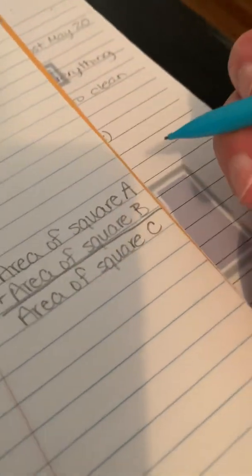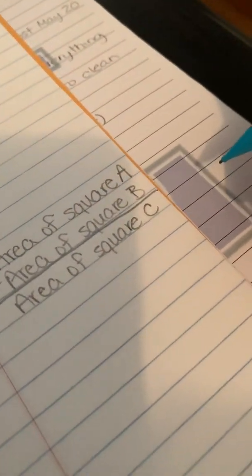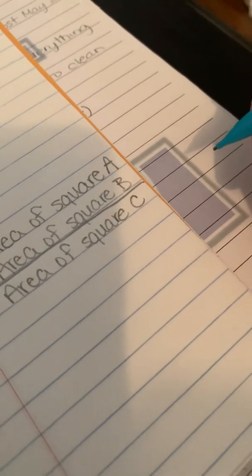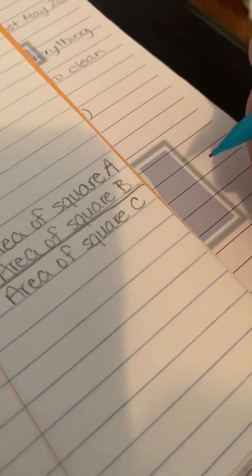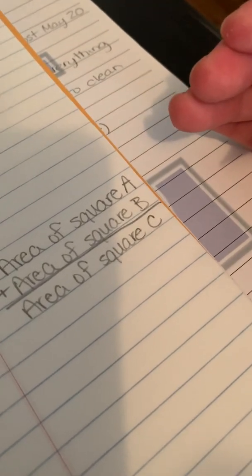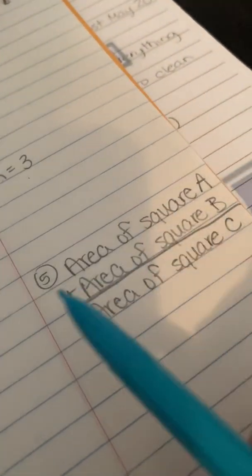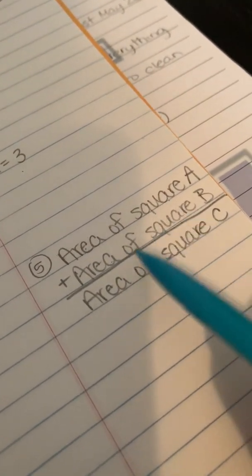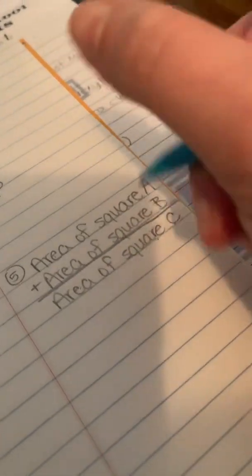And number 5 says, if square C has an area of 25 square centimeters and square B has an area of 16 square centimeters, what is the area of square A? I want to point out that this picture is not drawn to scale. The area is, you're already squaring the number. If anybody remembers back to our Skittles activity, we discovered that the area of square A plus the area of square B equals the area of square C. So square C is 25.